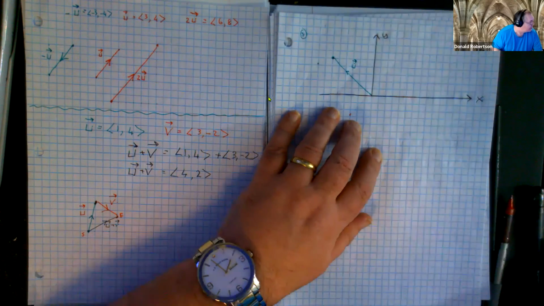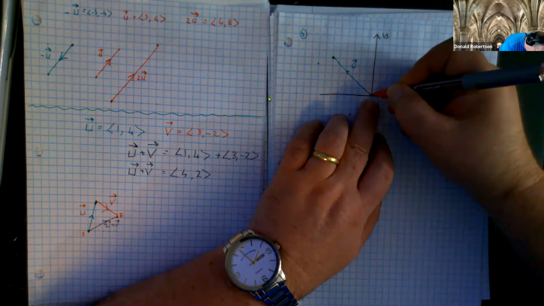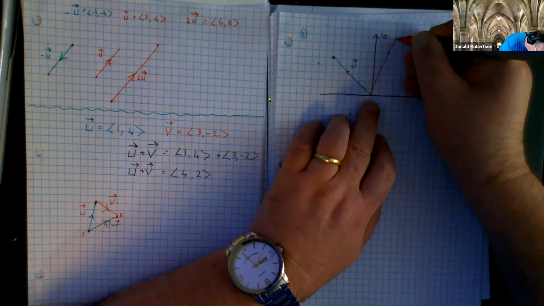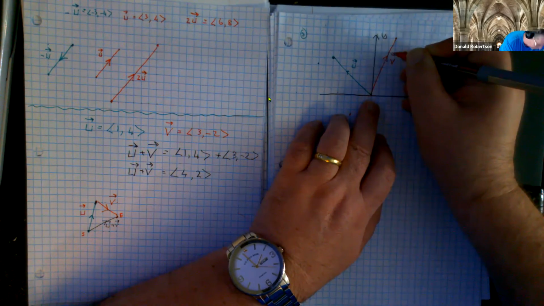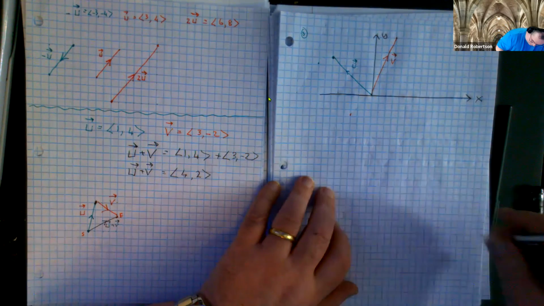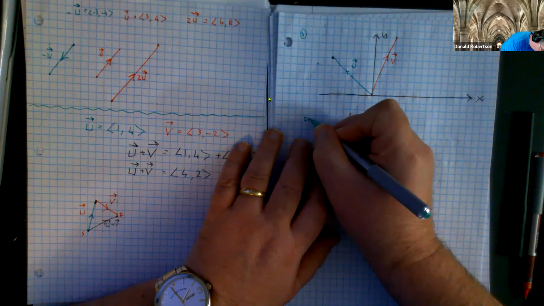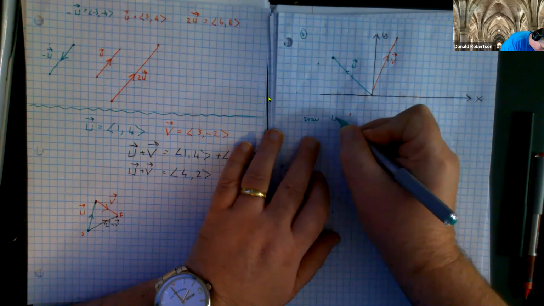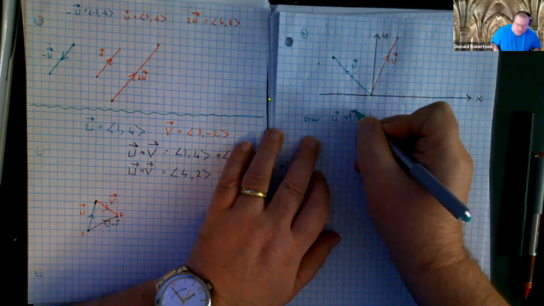And I have a second vector v, which is going something like this. And we are being asked to draw what the vector u plus v would look like.